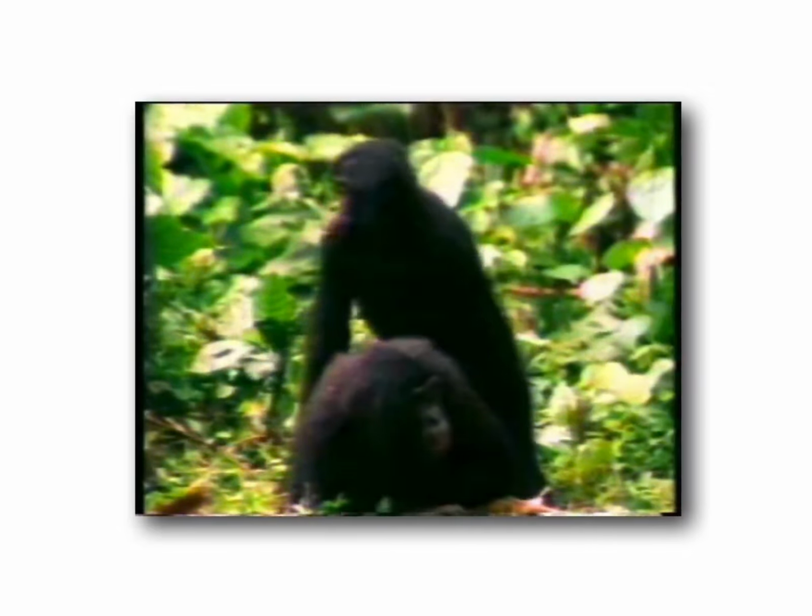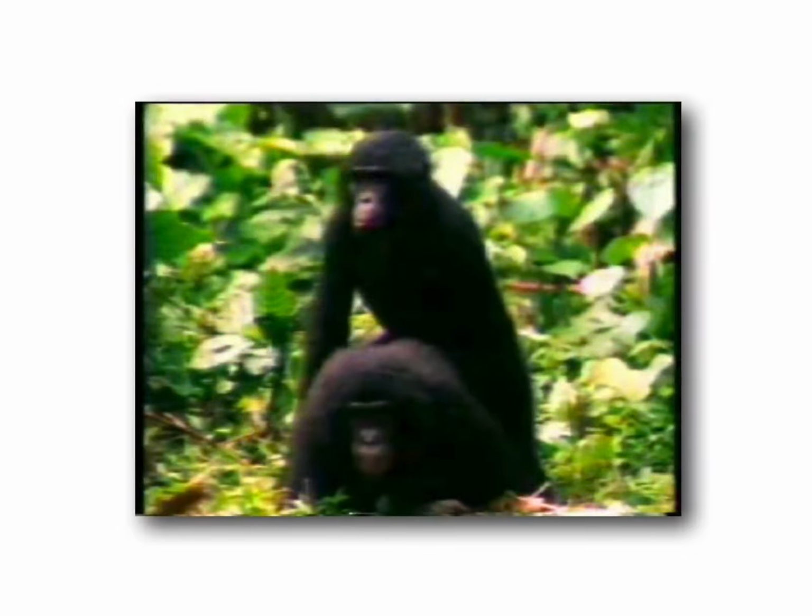Pygmy chimps use an unusual means to reduce tension: sex. As with humans, sex has become far more than a means of reproduction. And for bonobos, sexual liberation has taken on new meaning. Participation in sex is a vital part of their society. They engage in sexual activities when they're nervous, when they're excited, when they get up in the morning.